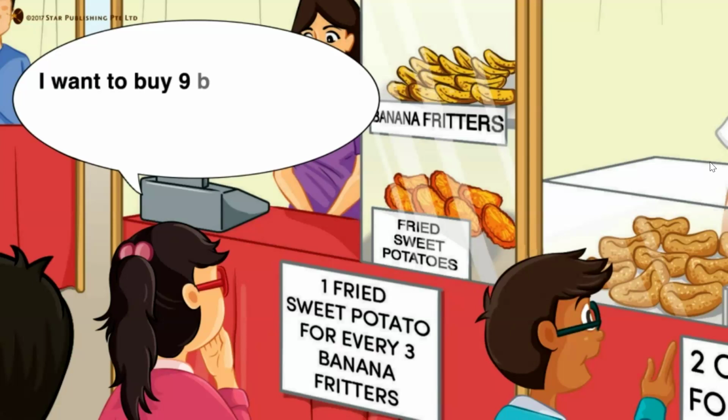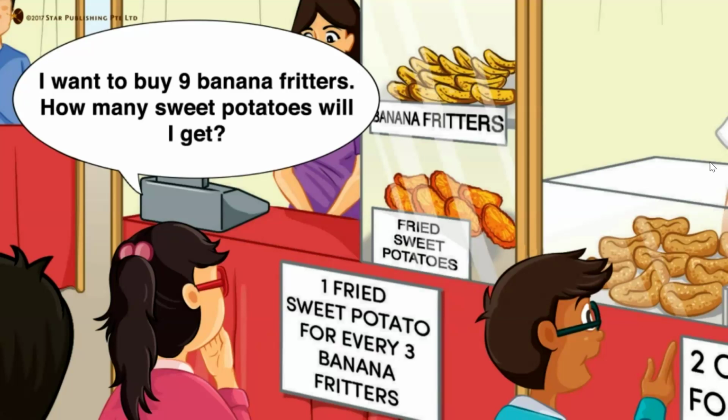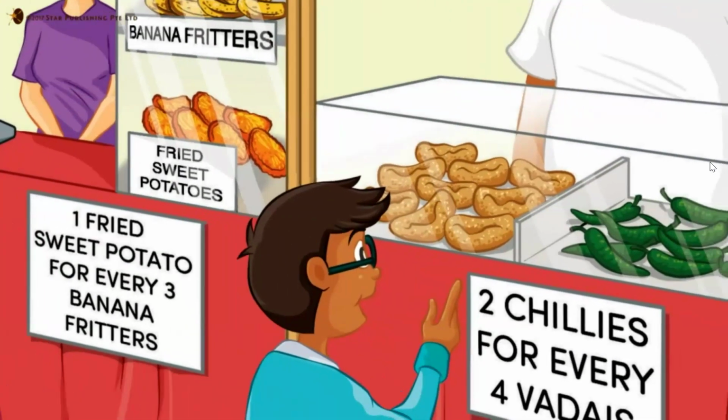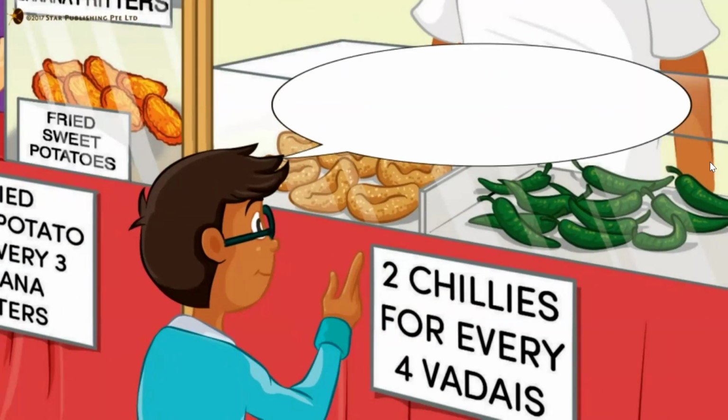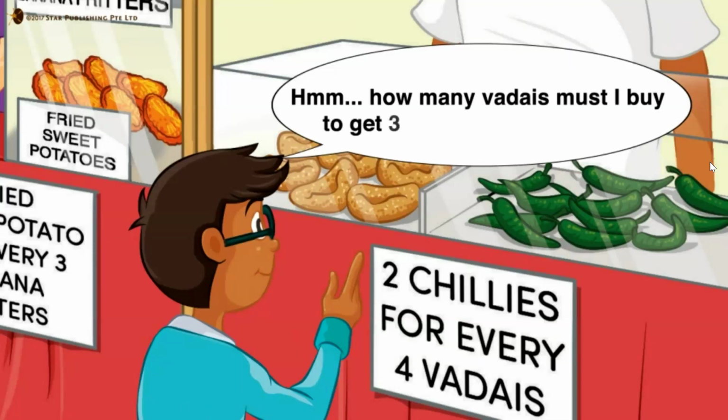I want to buy 9 banana fritters. How many sweet potatoes will I get? How many hard ice must I buy to get 3 free chilies for Mum?